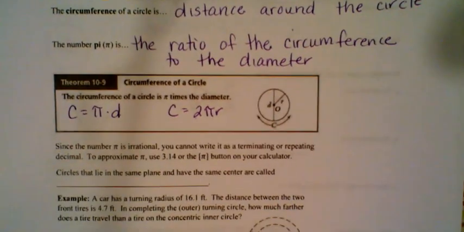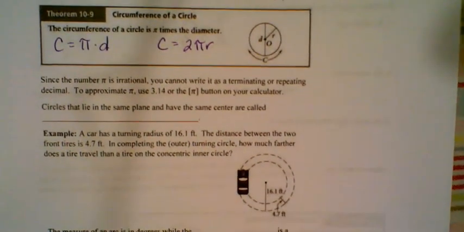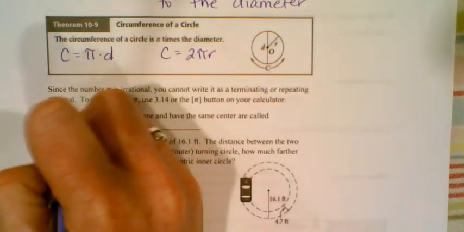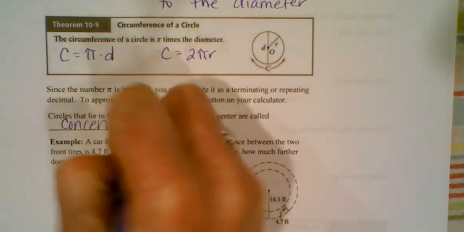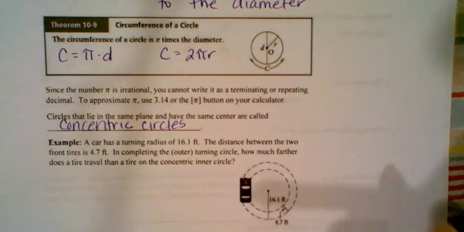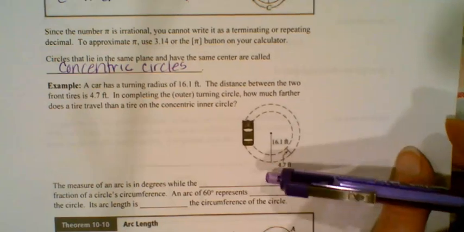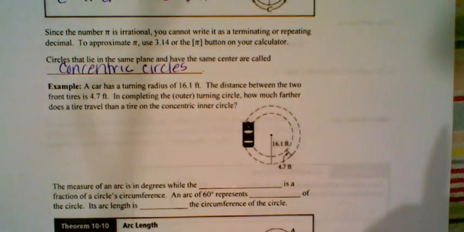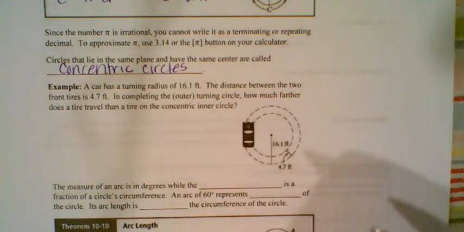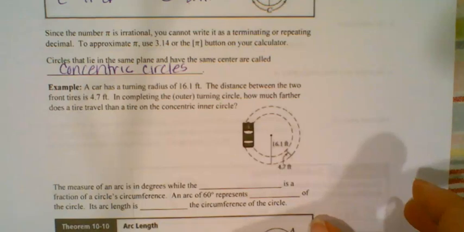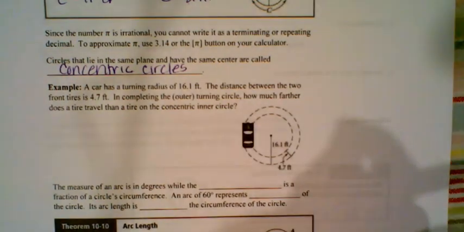Circles that lie on the same plane and have the same center are called concentric circles. So here we'll take a look at this example. It says a car has a turning radius of 16.1 feet. The distance between the two front tires is 4.7 feet. In completing the outer turning circle, how much farther does a tire travel than a tire on the concentric inner circle? So what we'll do is we'll find the circumference of the outer circle and the circumference of the inner circle and just subtract it to find how much farther the outside tire travels.